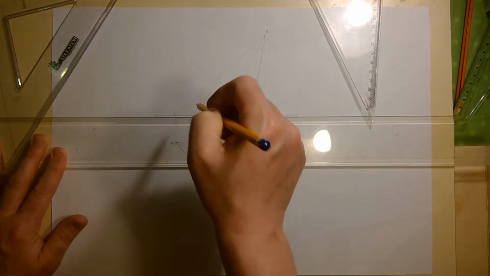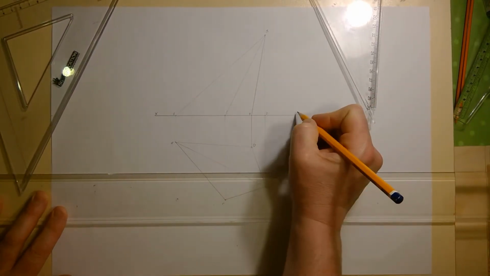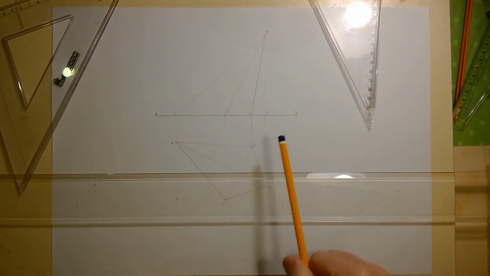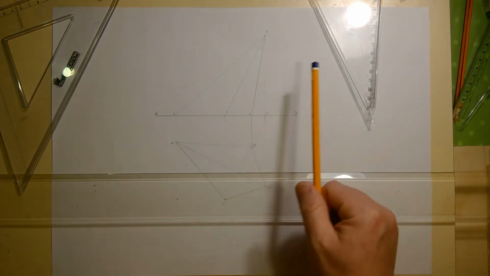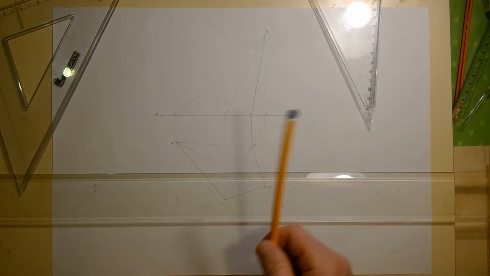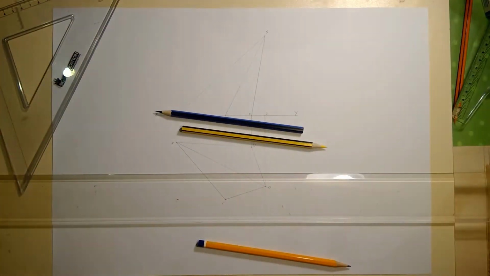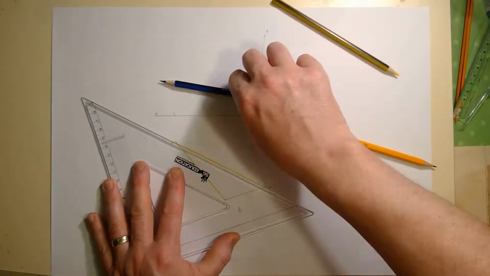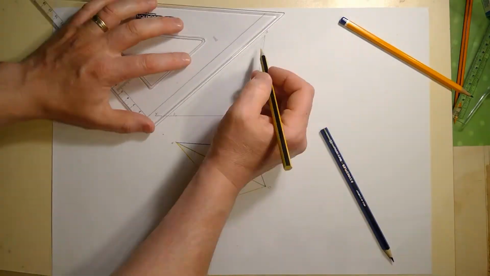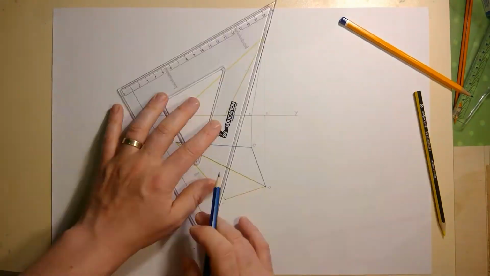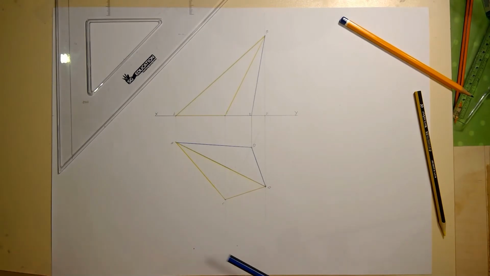Just insert my XY. Heavy it in. So I have my ABC, ABD, in both plan and elevation. So there are both planes lined out.